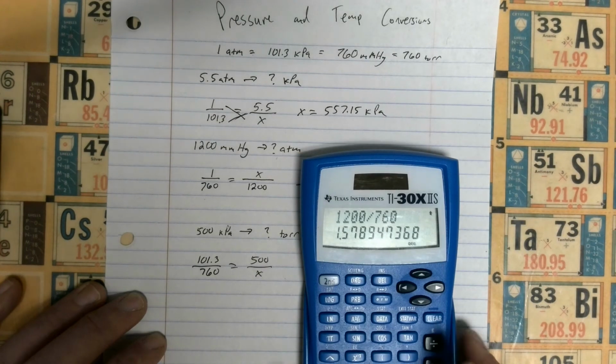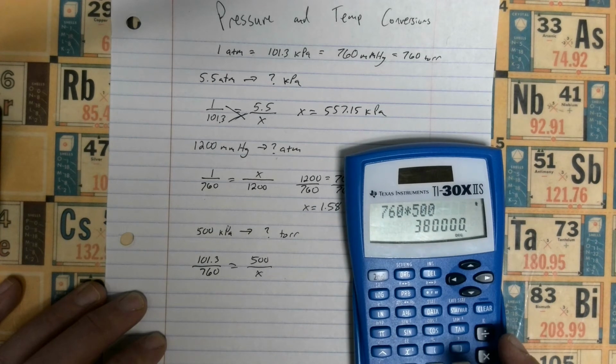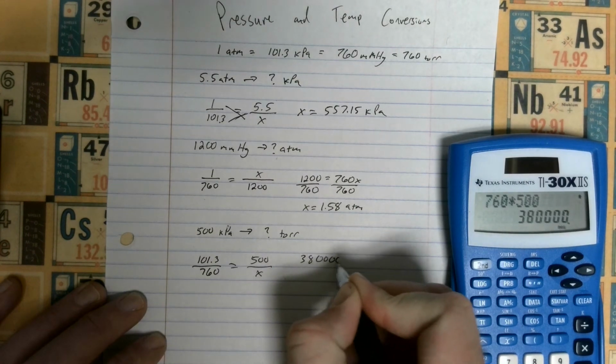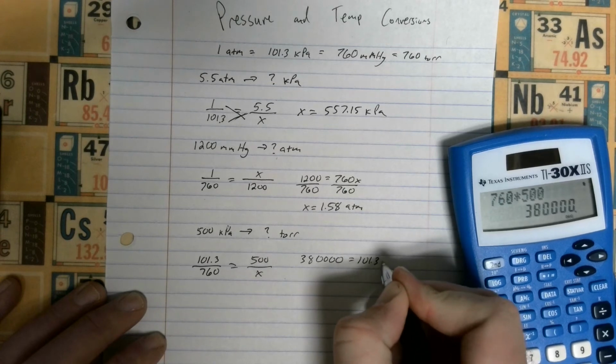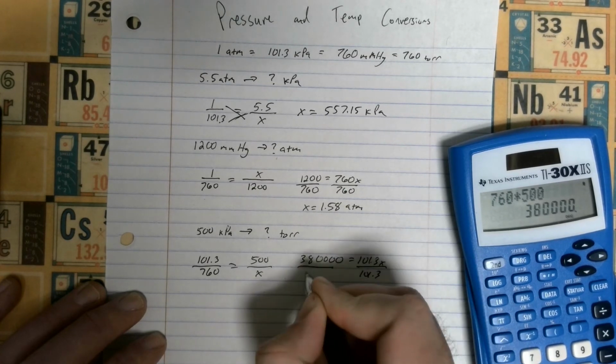So now I need to cross multiply. So 760 times 500 gives me 380,000 equals 101.3 times x. Divide both sides by 101.3.